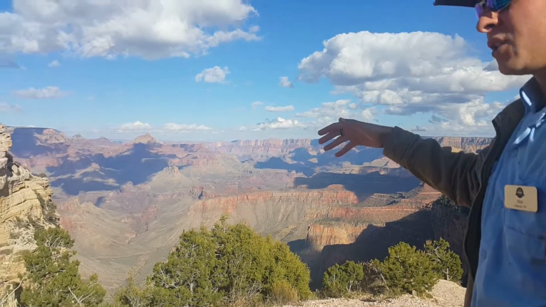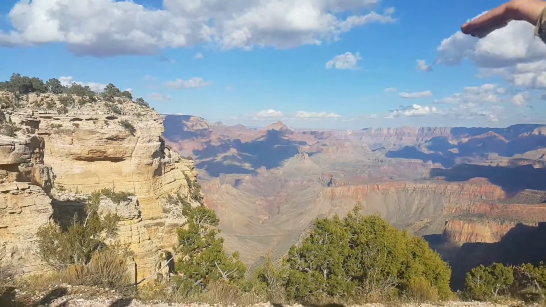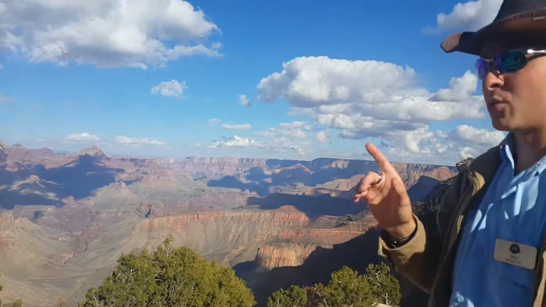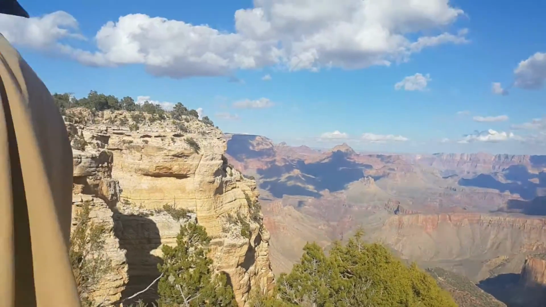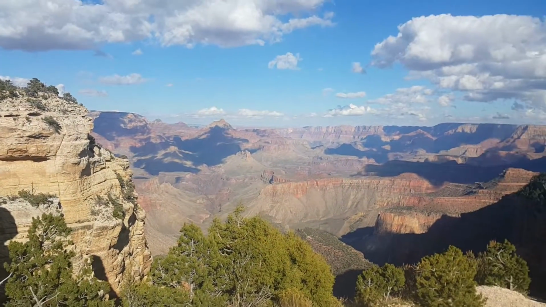Now the portion of the plateau we're on right now is actually slightly higher than the rest of it, and it's also tilted down towards the west. And that tilt is actually very important. It's one of the main ingredients we need for the next D of the dude principle, the down cut, which is where the Colorado River finally comes in.